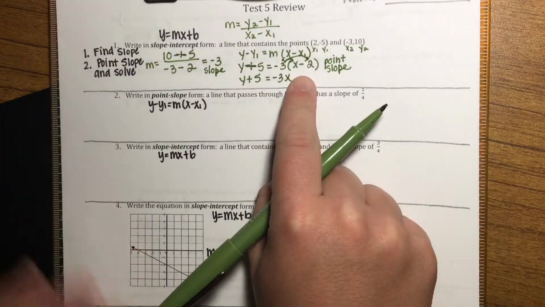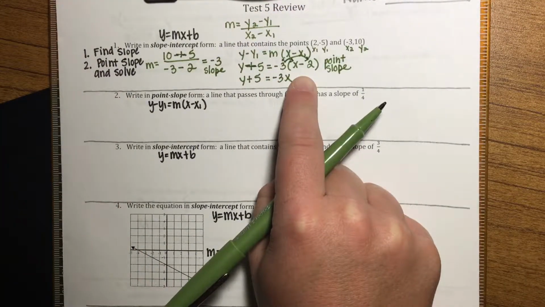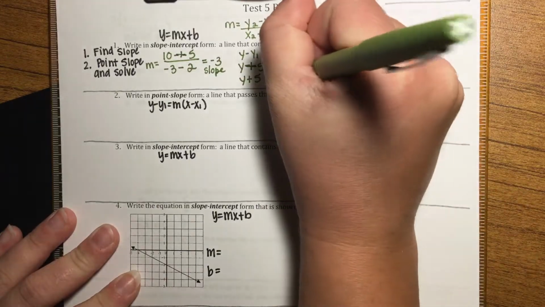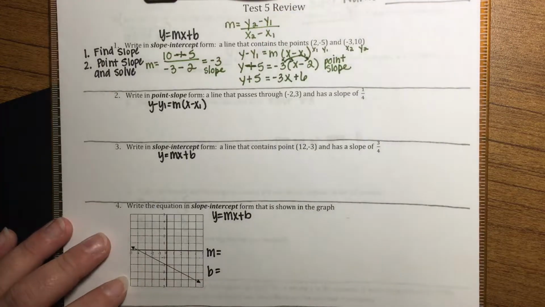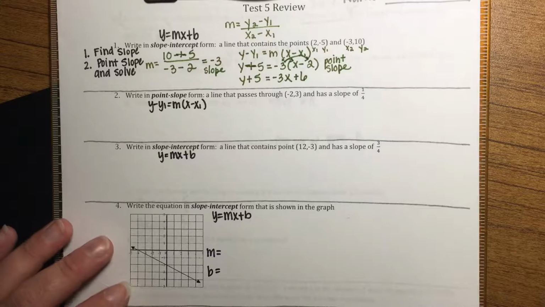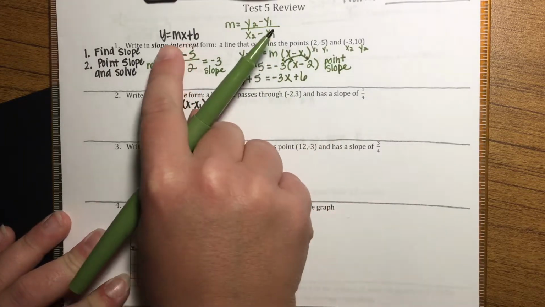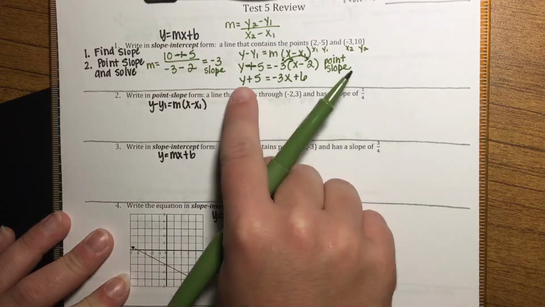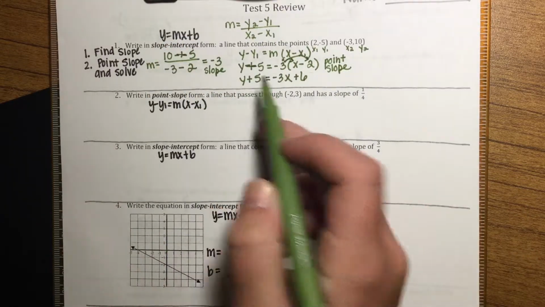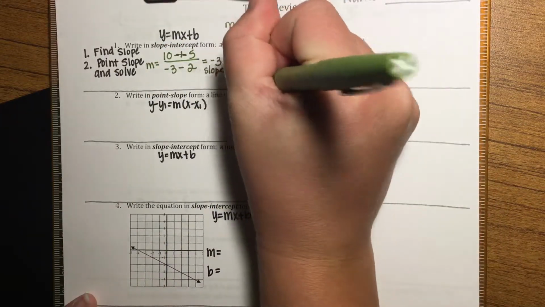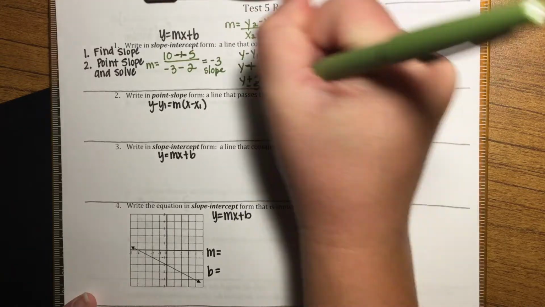Then I have -3 times -2, which is going to give me a +6. Now we're really close to being done. I've got to get y by itself, because in order to have slope-intercept, I have to have y equals. So I've got to move over that 5. Right now I have a +5, so I've got to subtract 5 on each side.